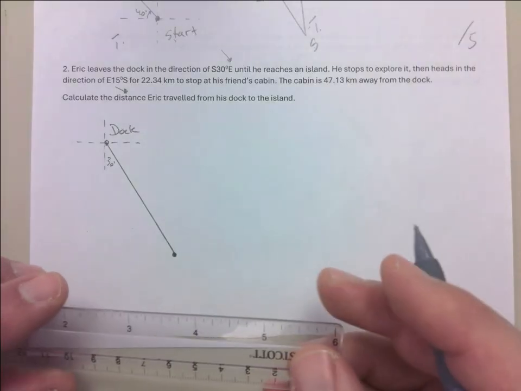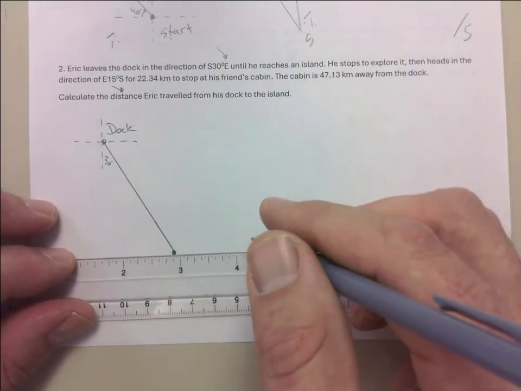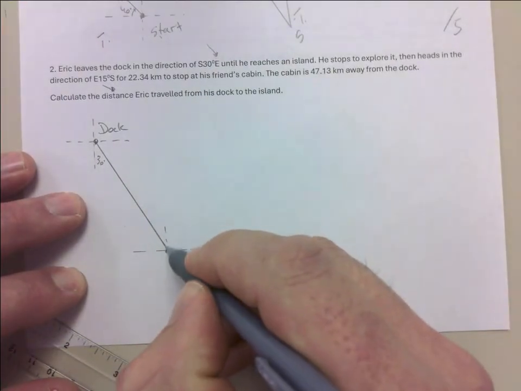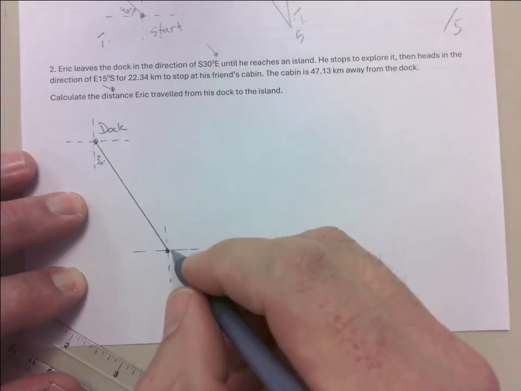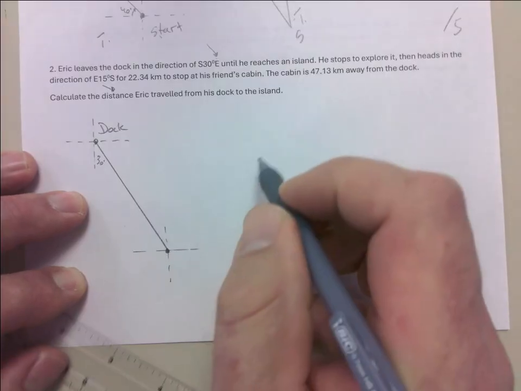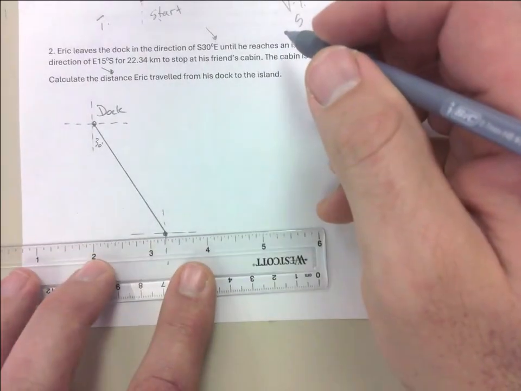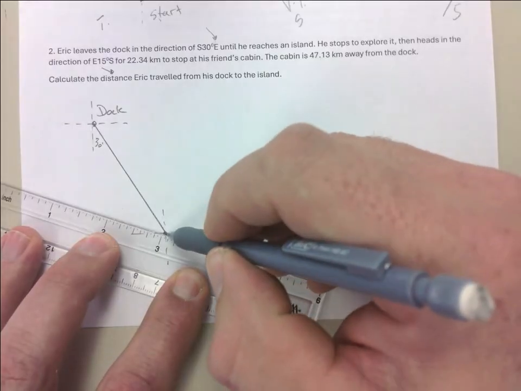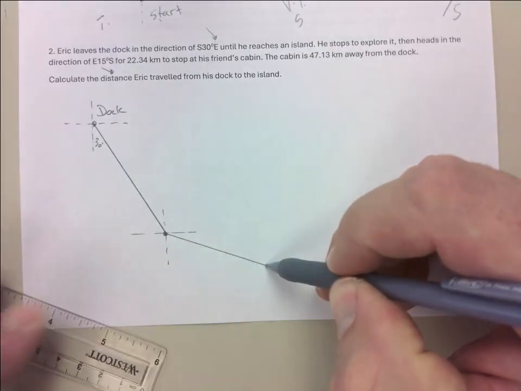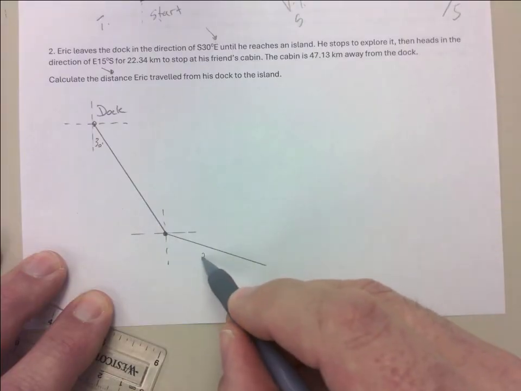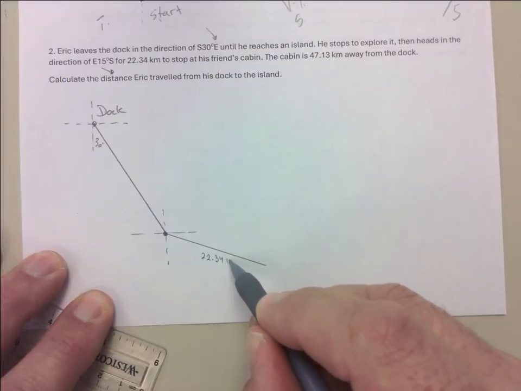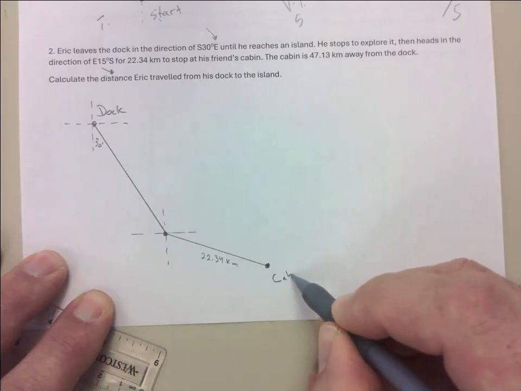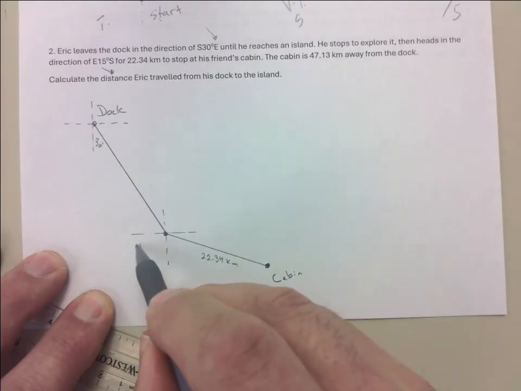Stops to explore it, so this is the island. So we're going to do another compass rose here. And it's east, 15 south. So we start from the east line, we turn 15 degrees south. We're going to go this way, for 22.34 kilometers. And this is where we get to the cabin, right? This is the cabin. This is the island.